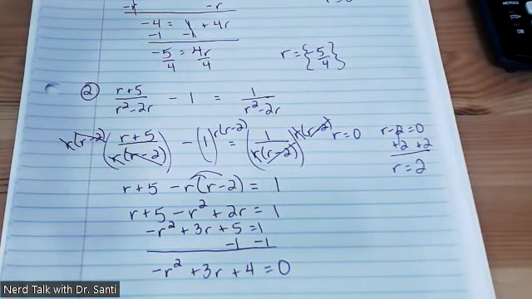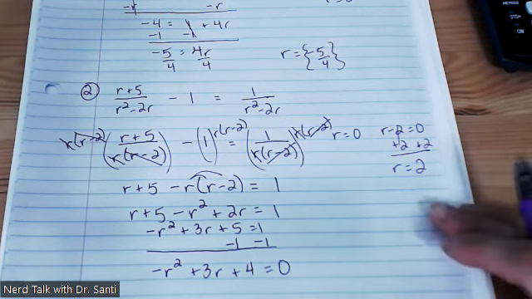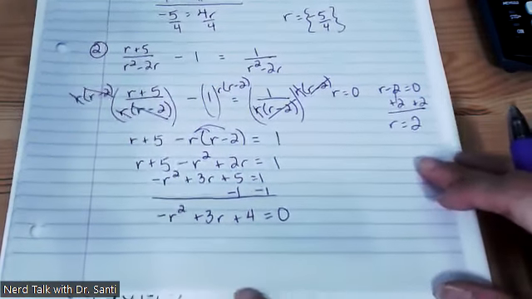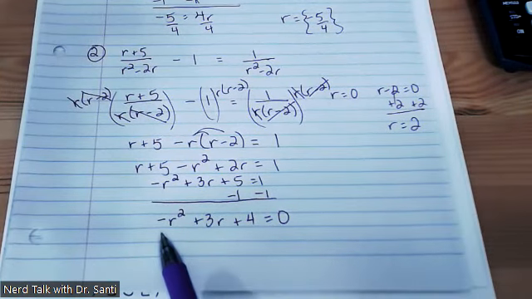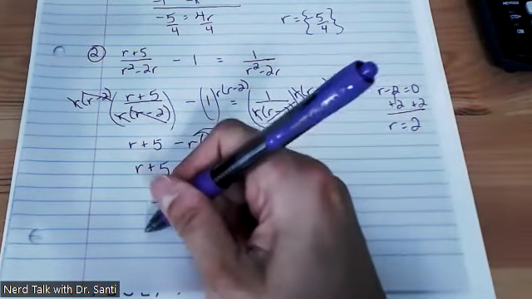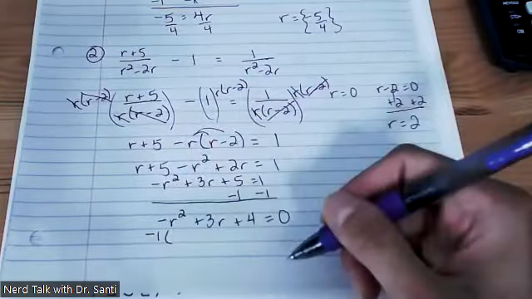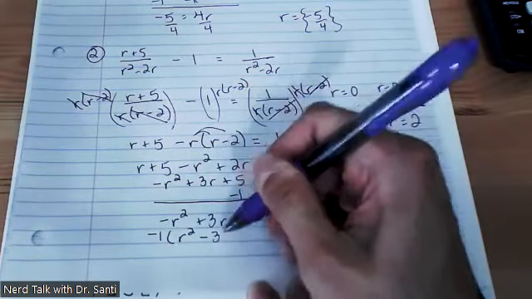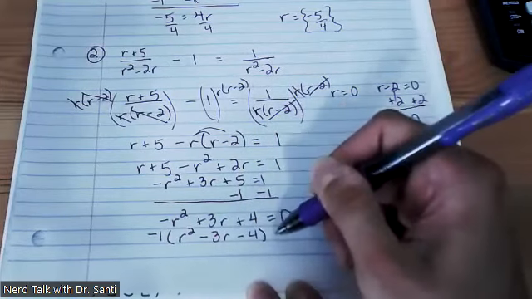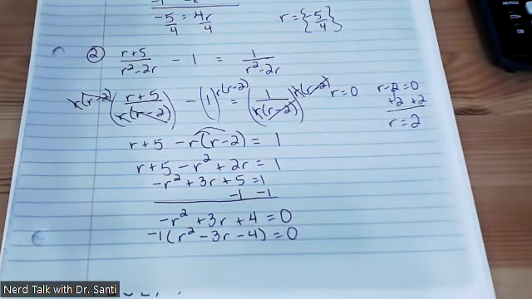Now, as we recall, the very first step of factoring is GCF, or leading negative. So in this case, I have a leading negative 1. So I'm going to go ahead and factor that out. When I do that, I'm left with r squared minus 3r minus 4 is equal to 0.